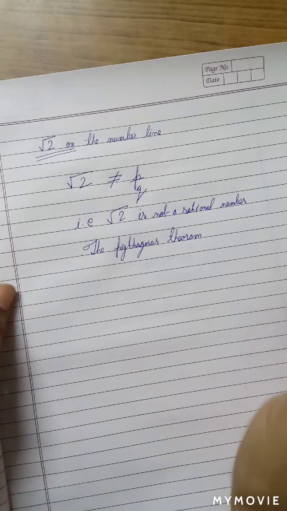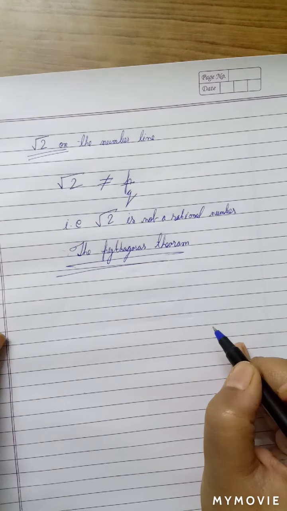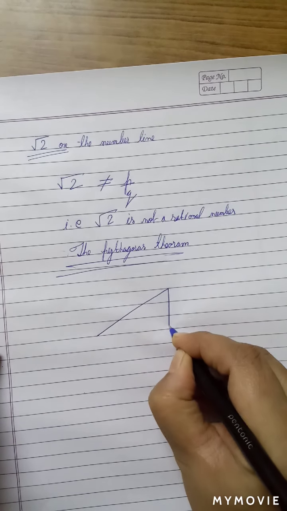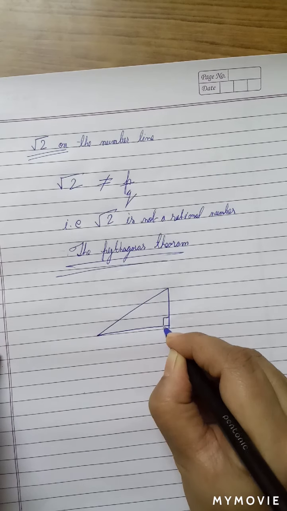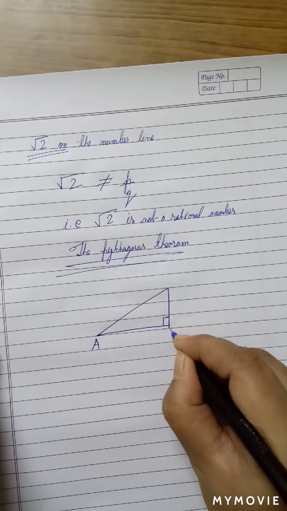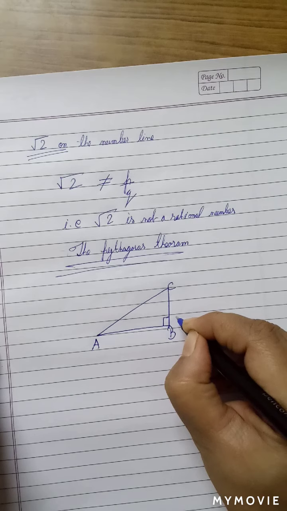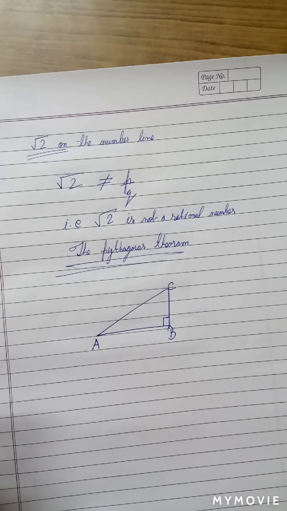Now all of us know the Pythagoras theorem. Let's quickly revise it. Say we have a triangle that is a right angle triangle. Say AB is the base of the triangle and BC is the height or the altitude of the triangle. Now what does the Pythagoras theorem say?